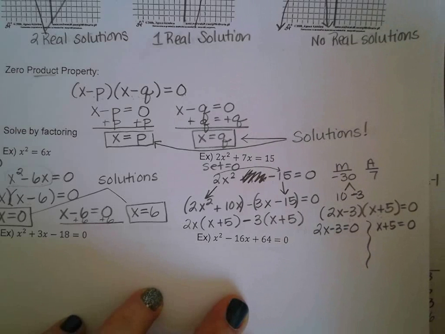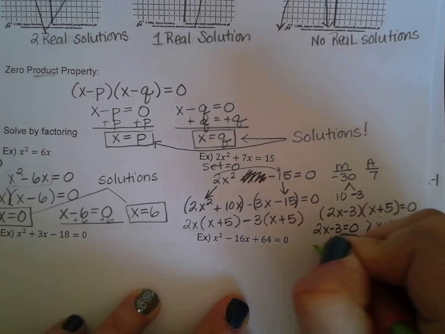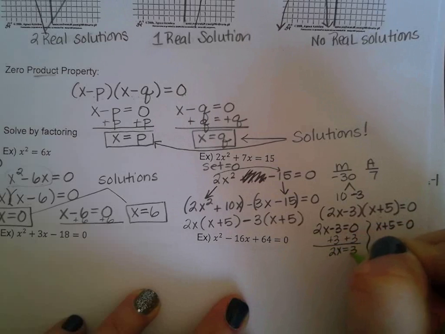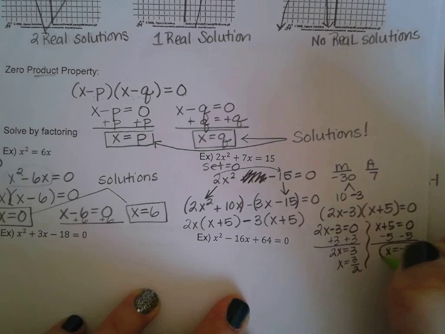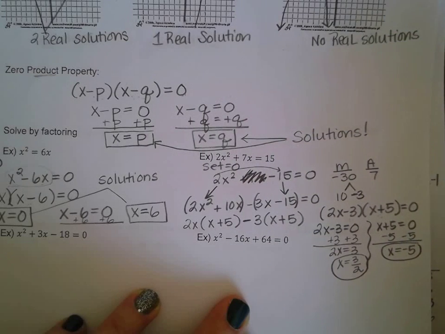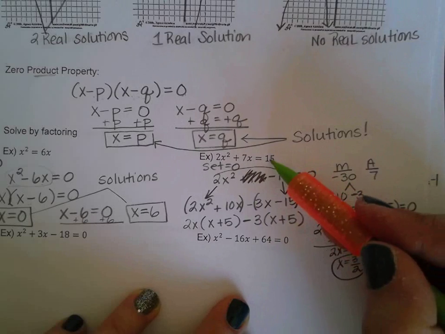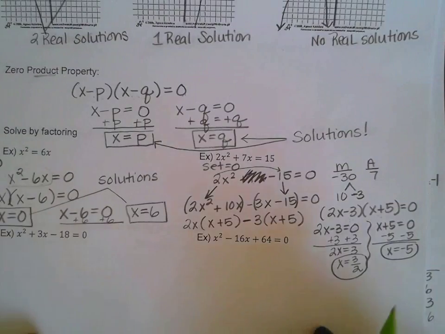Remember, you can always pause the video if I'm going fast. Feel free to pause it so that you can catch up and write everything down. So add 3. 2x equals 3, divide by 2, x equals 3/2. And then on the other side, subtract 5, so x equals negative 5. So our two solutions are x equals 3/2 and x equals negative 5. Check them in your calculator. Graph this equation and see that the graph crosses at 3/2 and negative 5.